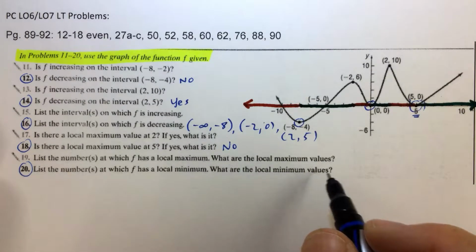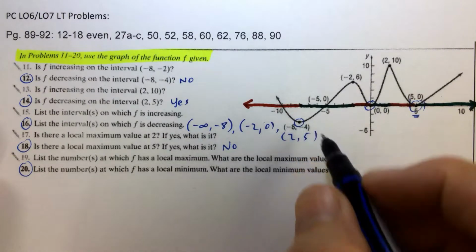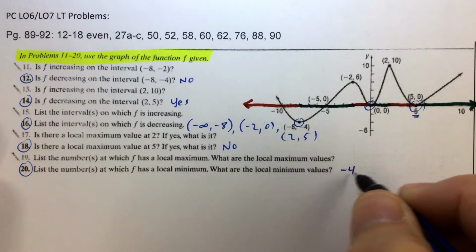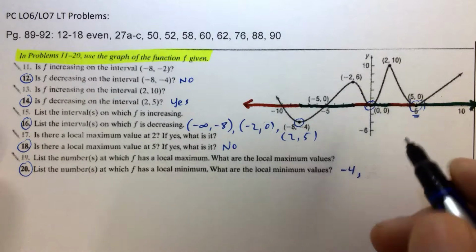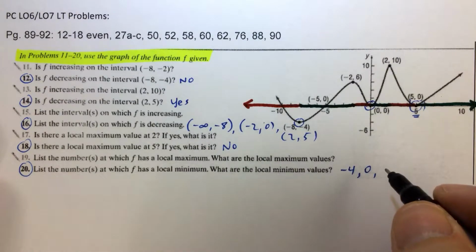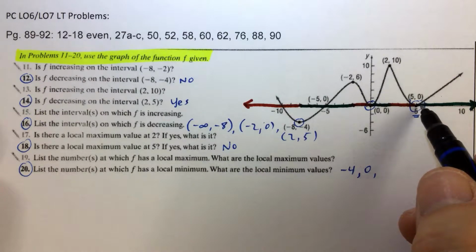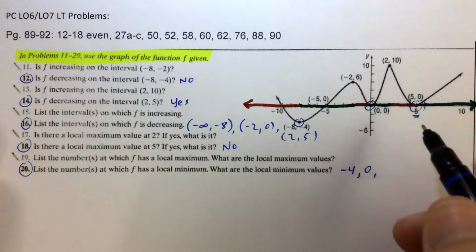And what are the local minimum values? Well, the value would be the value of the function at that point. So the first local minimum at -8 is -4. The next local minimum at x equals 0 is 0. The minimum value of the function is the y value. And then we also have another local minimum of 0 at x equals 5.